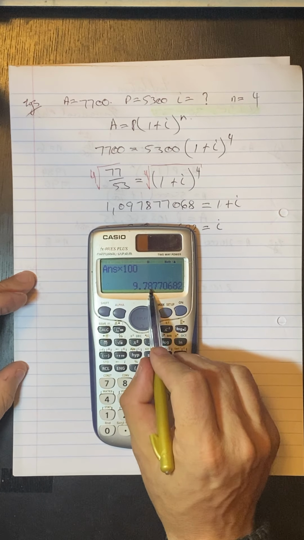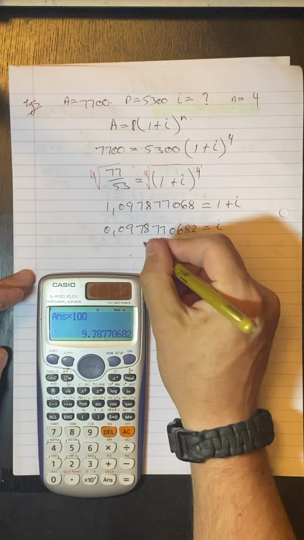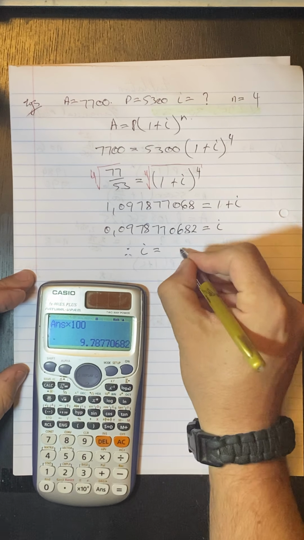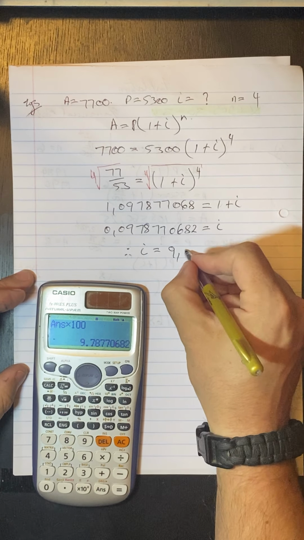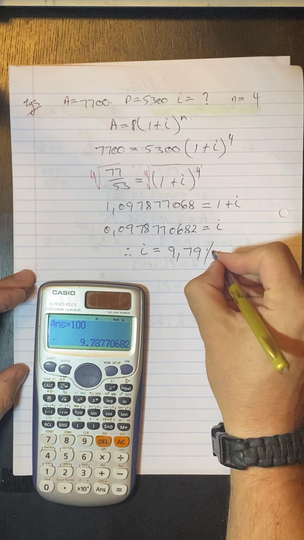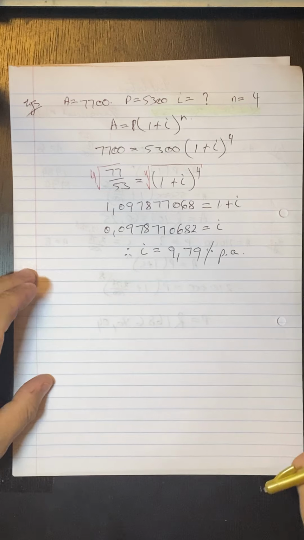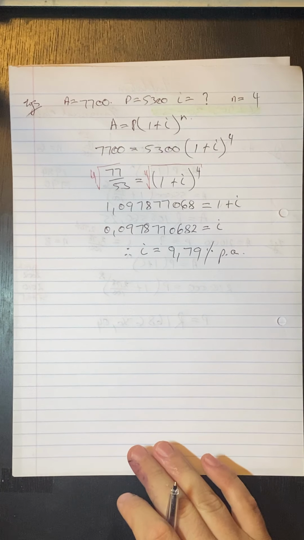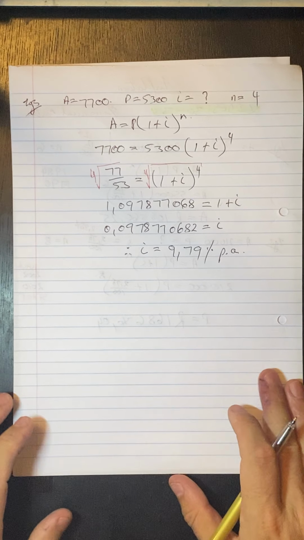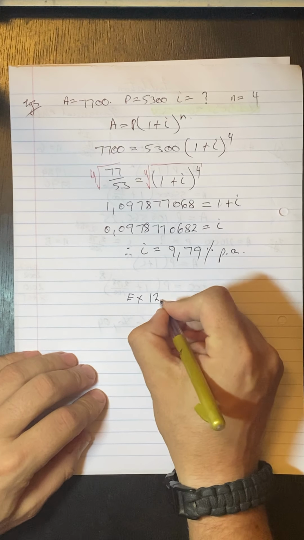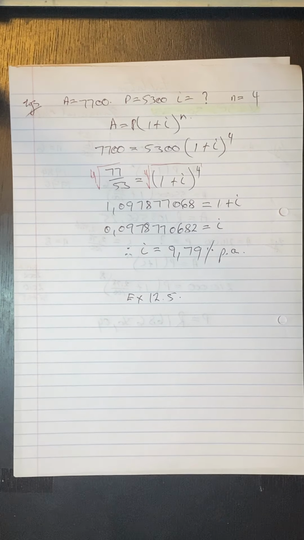And I'm going to round it off to 2 decimal places. So therefore I is equal to 9.79% per annum. Okay, as easy as that, grade 10s. So what I would like you to do is exercise 12.5 for me, please. Thank you.